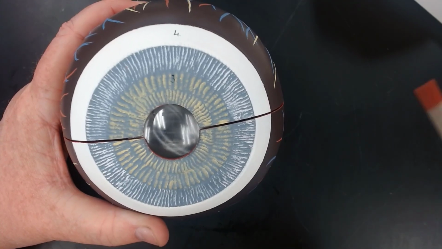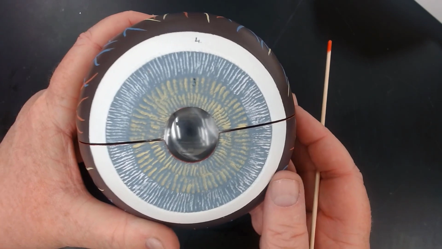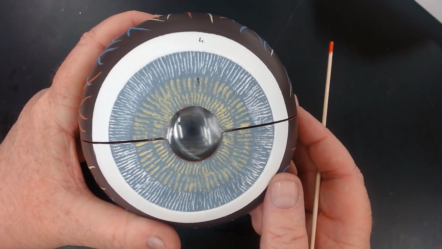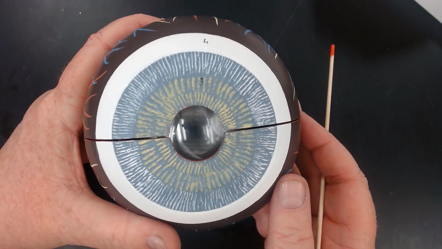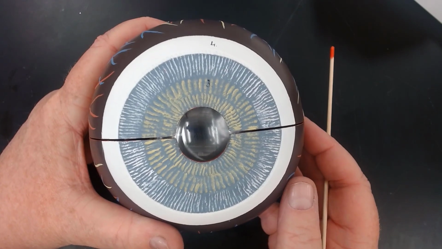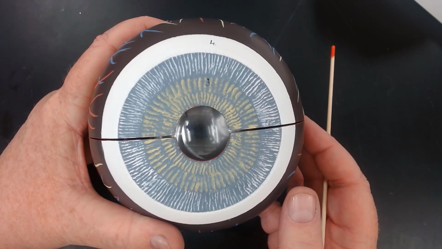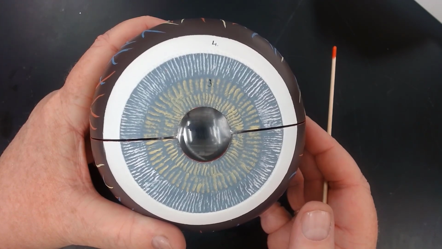The ciliary muscles can change the shape of the lens to focus the image onto the retina, whether you're focusing on something far away or close.